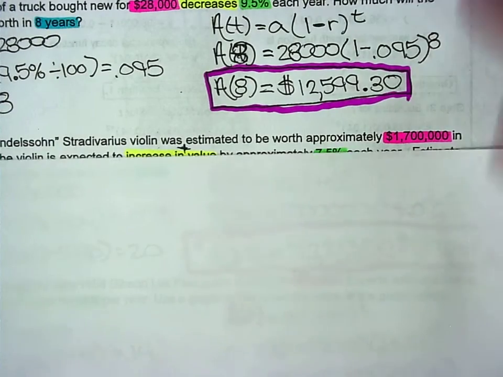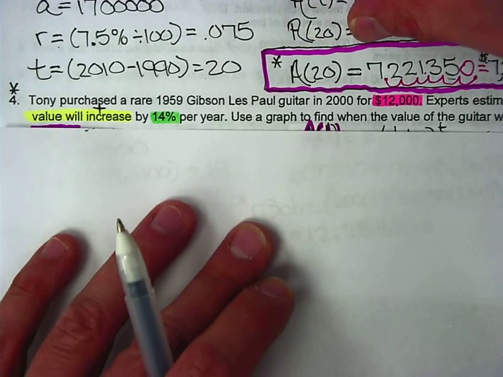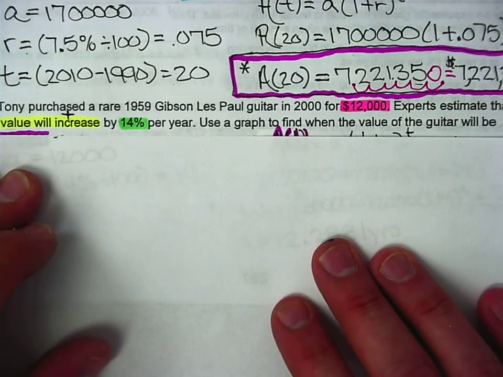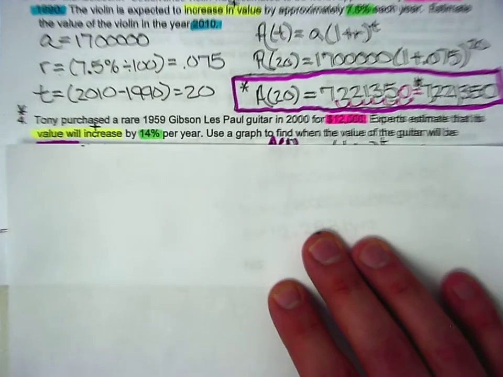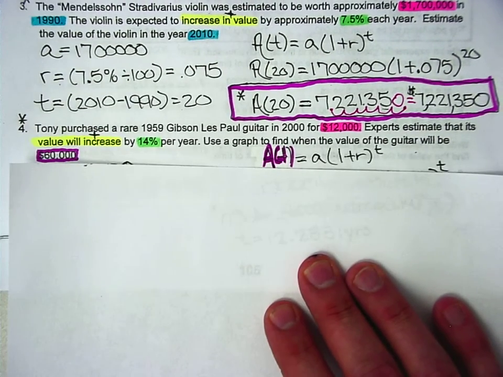And our final example for today's notes that I'm going to show you has to do with a guitar. It says, Tony purchased a rare 1959 Gibson Les Paul guitar in 2000 for $12,000. Experts estimate that its value will increase by 14% per year. Use a graph to find when the value of the guitar will be $60,000. Now we could graph it, and I'm going to skip that because I'd rather show you a faster way to get the answer.